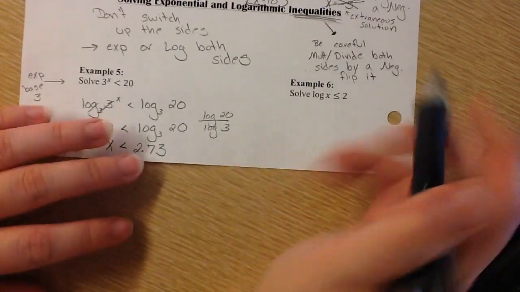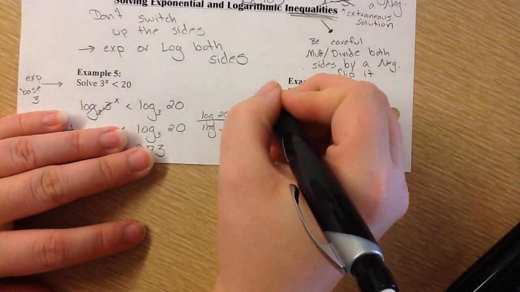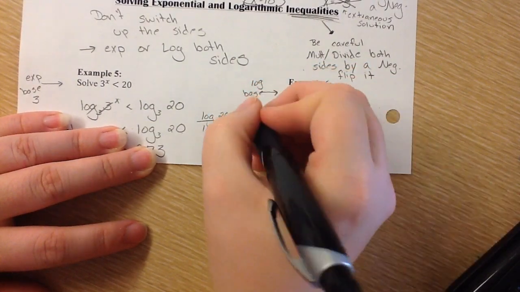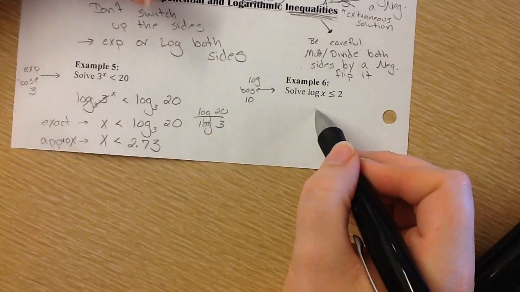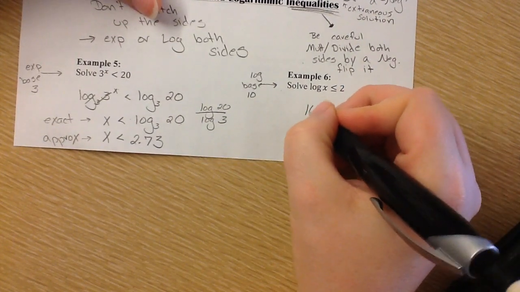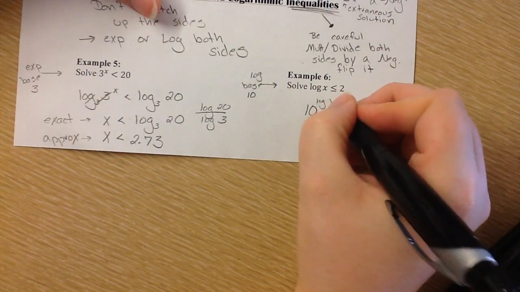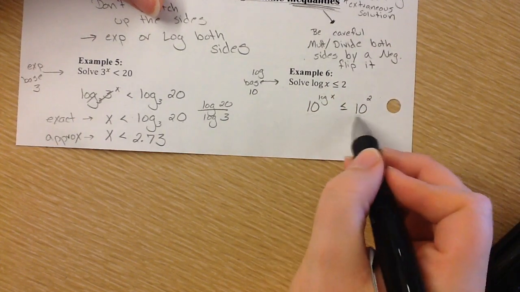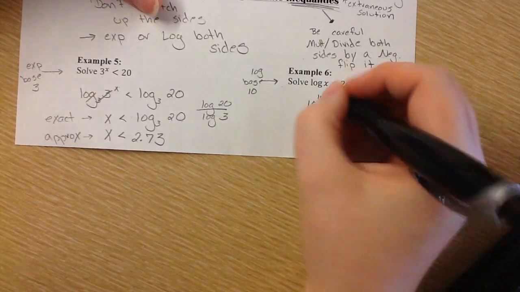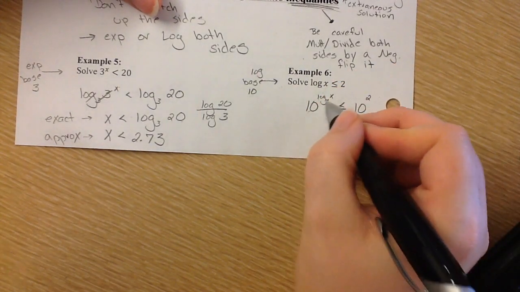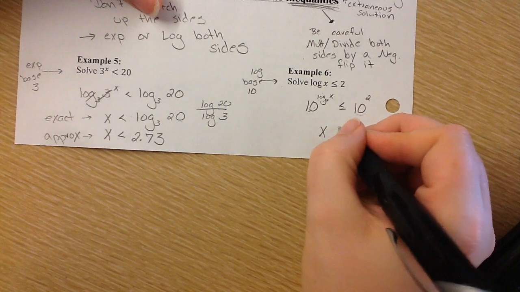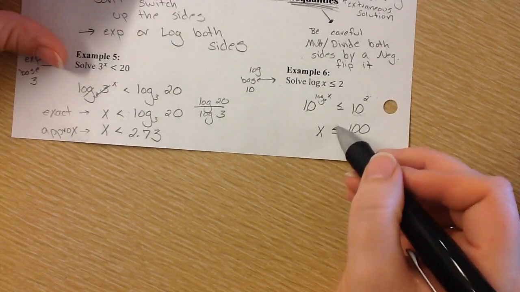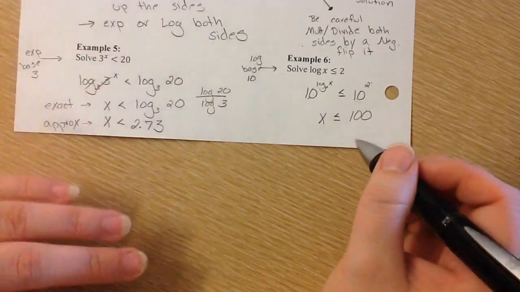All right, and let's do another one here. So now let's do a log one. Again, this is a log base 10. To get rid of it, I'm going to exponentiate both sides base 10. So I'm going to take 10 to the log of x is less than or equal to 10 to the second. Here we're both base 10. These now both become exponents. Since this is base 10, these two undo each other. So x would have to be less than or equal to 10 to the second, which is 100. That one's a whole lot easier to do.